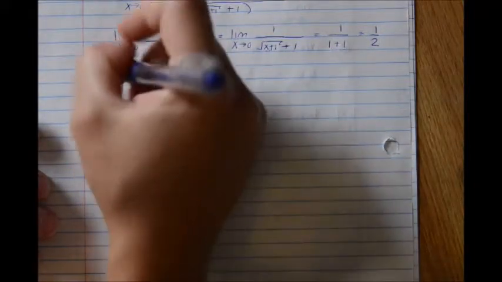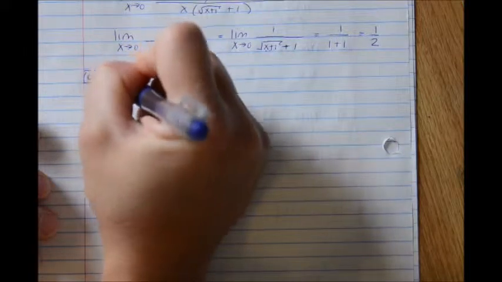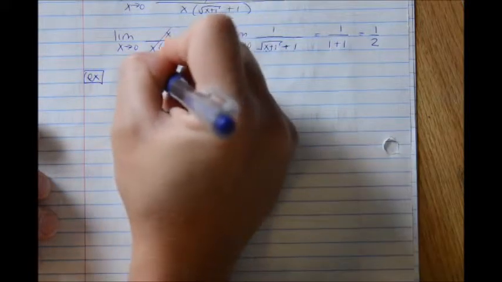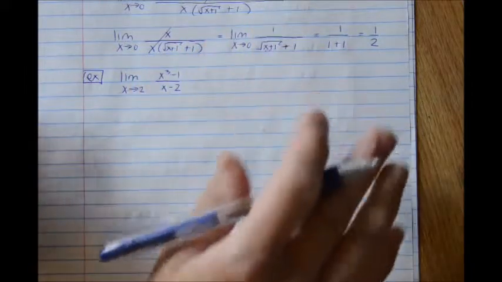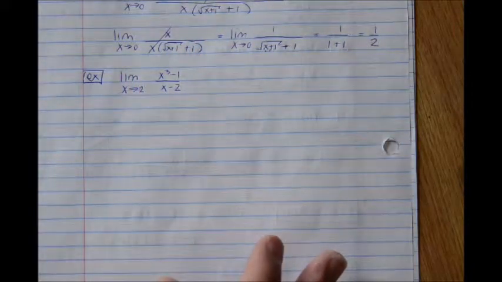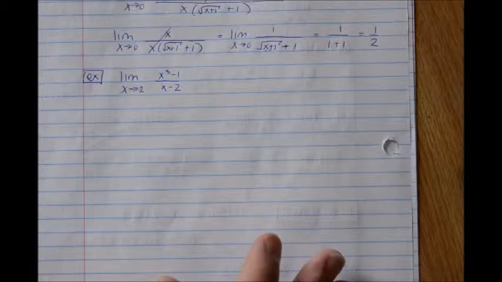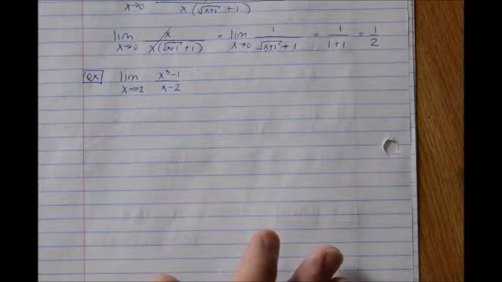So what if we have something like this, where it says the limit as x approaches 2 of x cubed minus 1 over x minus 2. Now first of all, in this problem, we can't substitute straight in because we'll get 2 minus 2 on the bottom, which would be 0. And notice if we plug a 2 in the top, it would give us 7. So we have 7 over 0.